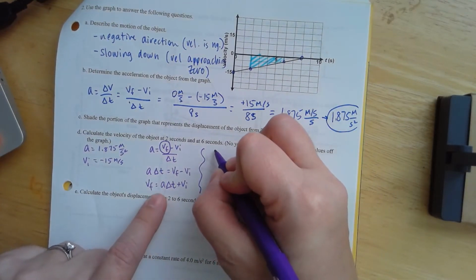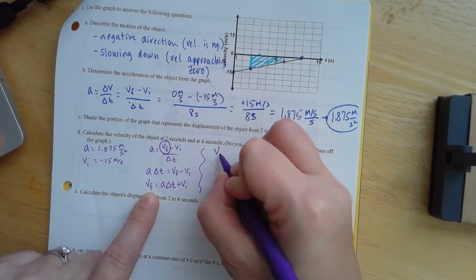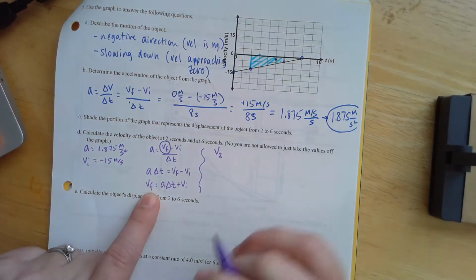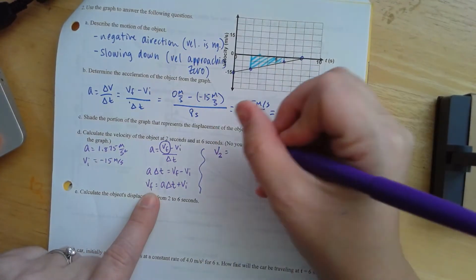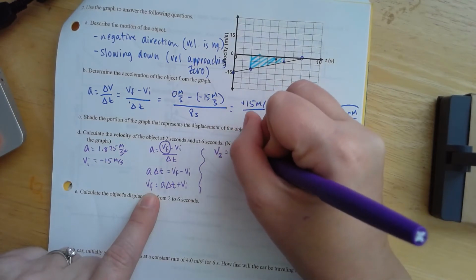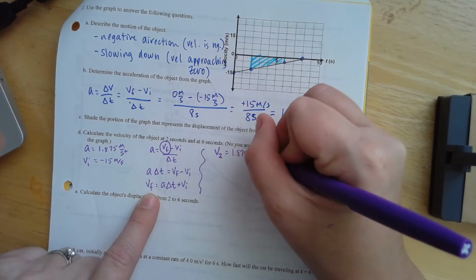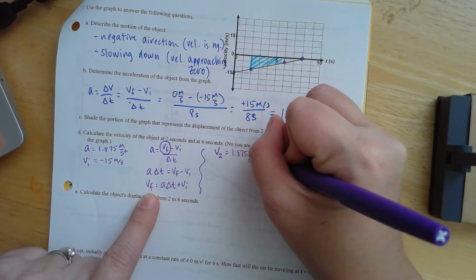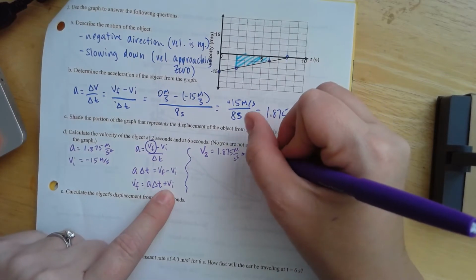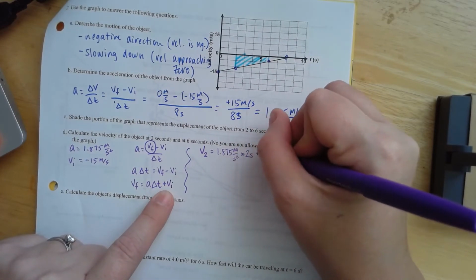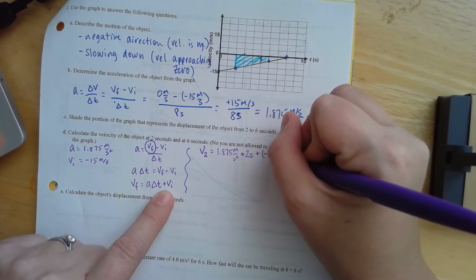So I'm going to write this as velocity at 2 seconds is equal to 1.875 meters per second squared times 2 seconds. And this is plus minus 15 meters per second.